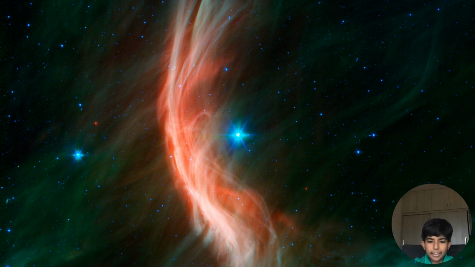So this is an example star here, and this time I managed to get an actual photo from NASA. The star's name is Zeta Ophiuchi, and it is an O-type star, which has created this sort of shock wave of gas.